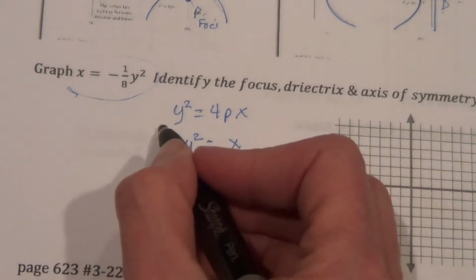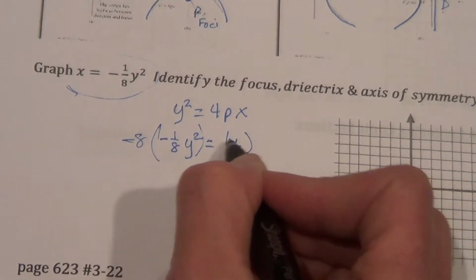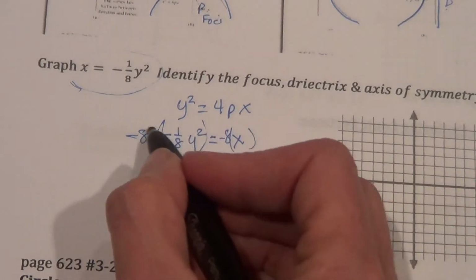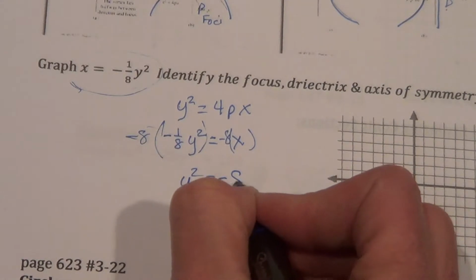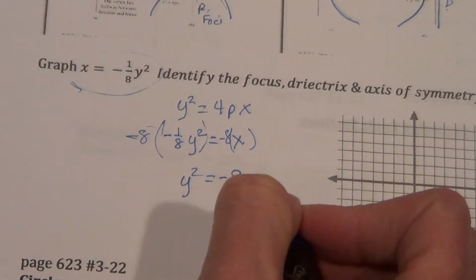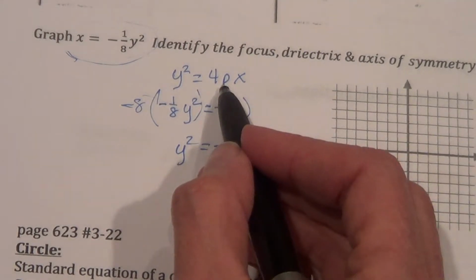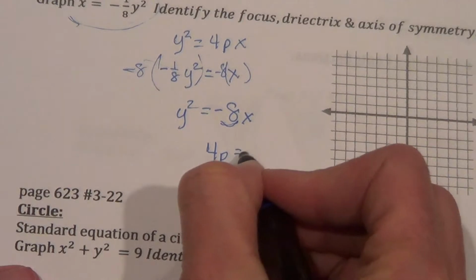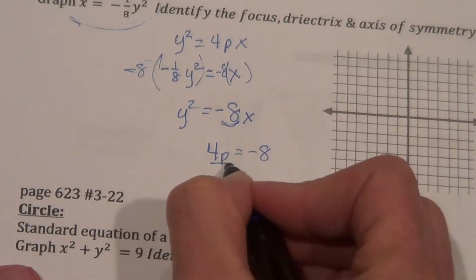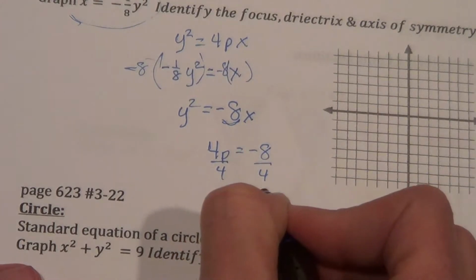In order to do that, I multiply this side by -8 and this side by -8. That'll cancel and I get y squared equals -8x. Well, -8 is sitting in place of the 4p. So I know that 4p equals -8, divide each side by 4, and I know that p equals -2.